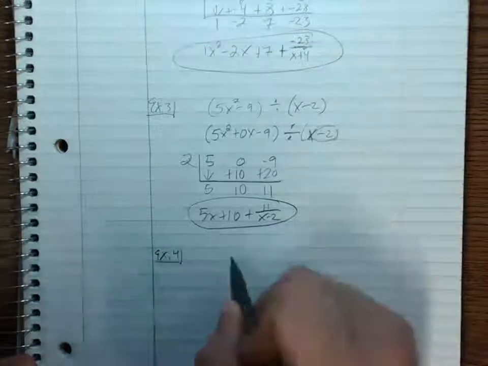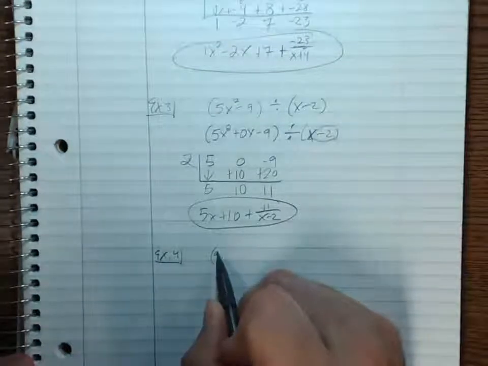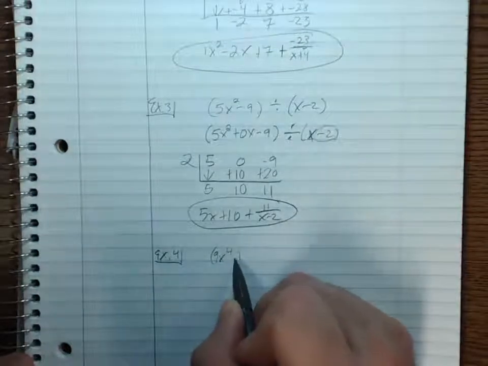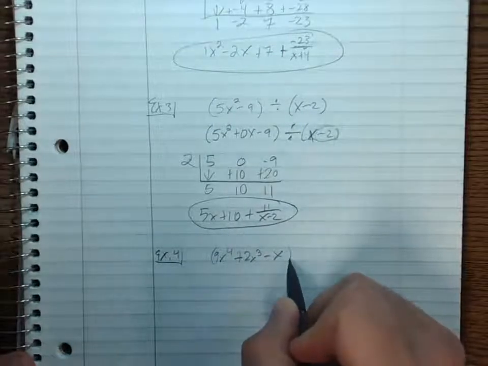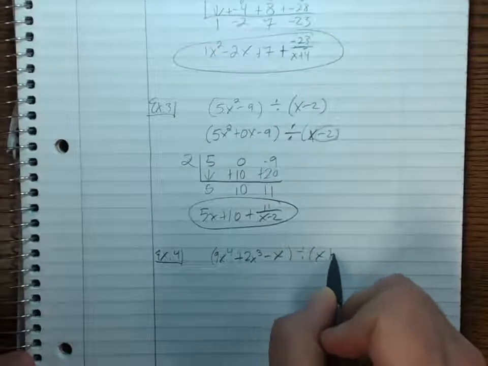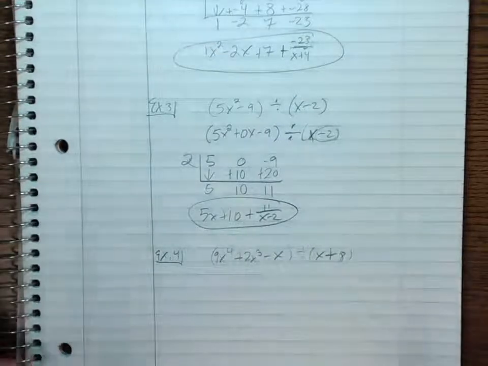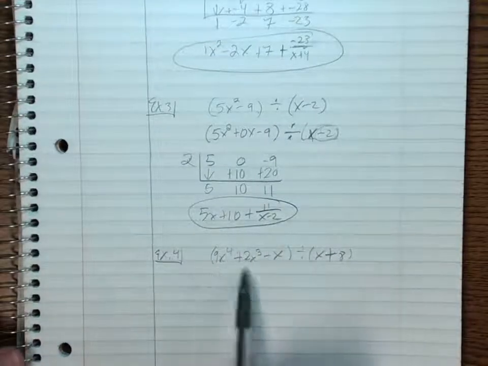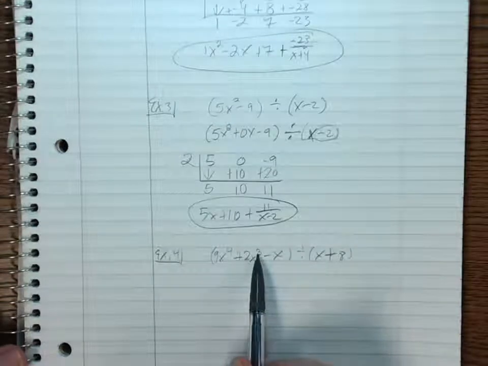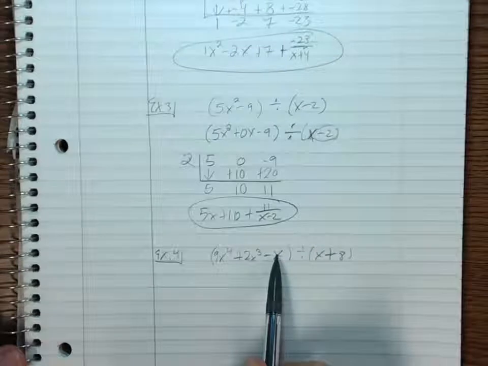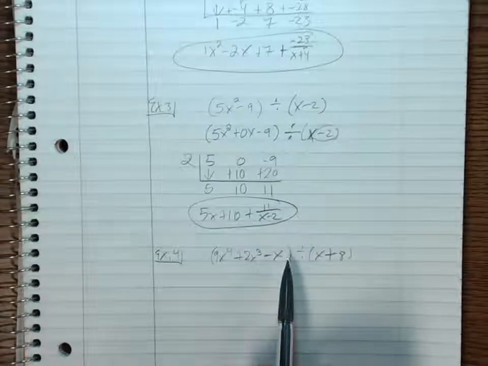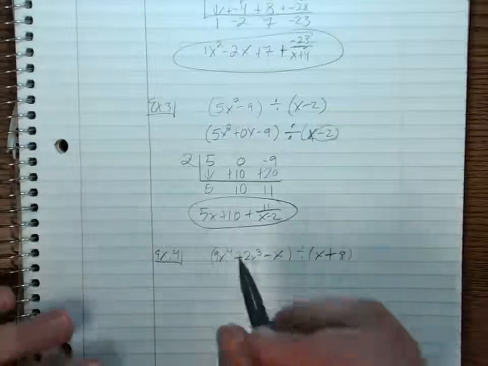Example 4. I'm going to take 9x to the 4th plus 2x cubed minus x, and I'm going to divide that by x plus 8. And once again, I'm missing some terms. I've got x to the 4th, x to the 3rd, no x squared. I've got just regular x, and I'm missing a constant. I'm not entirely sure if I need the constant, but I'm going to put it in there.